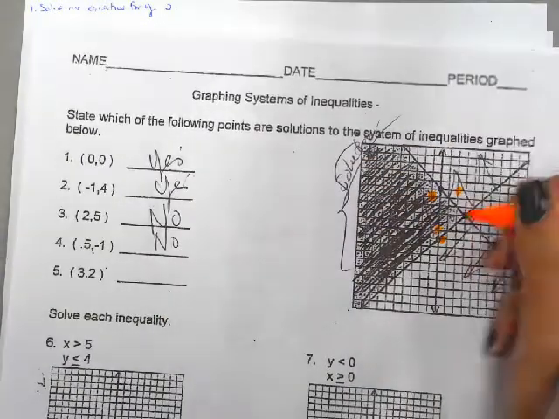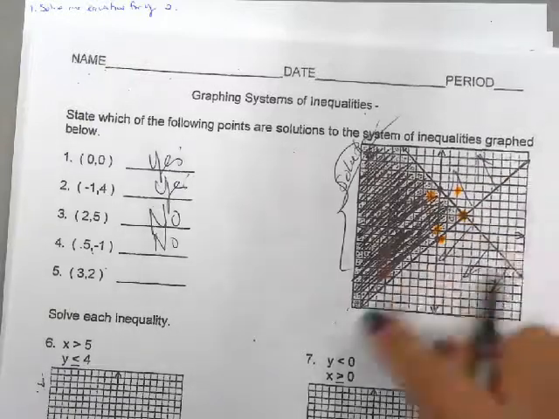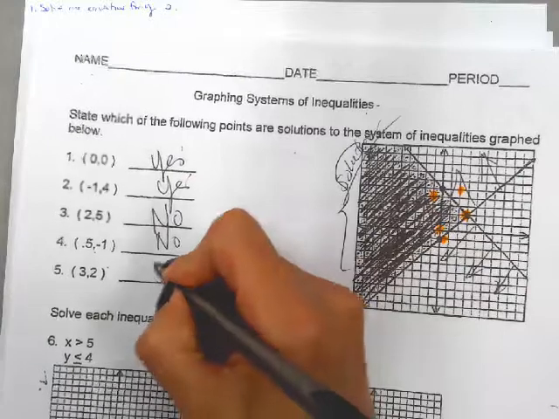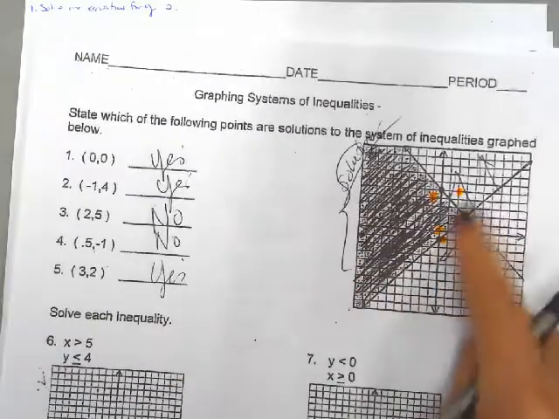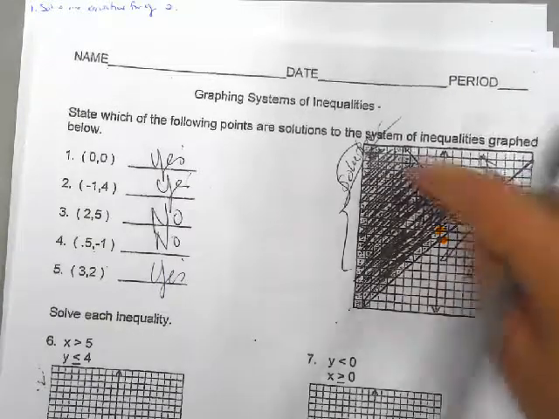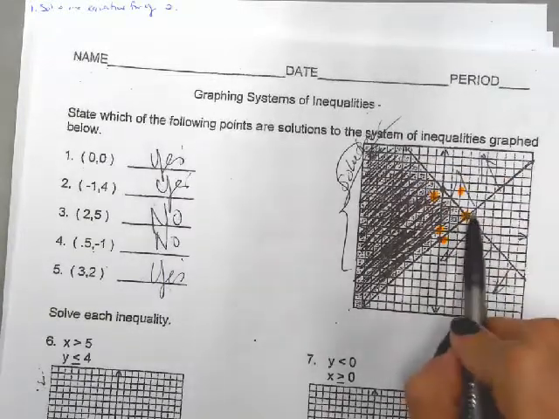And then 3, 2 is on the line where they intersect, on the point where they intersect, and that is a solution if either one of the lines is shaded, solid. Okay, if both lines are dashed, then this would not be a solution.